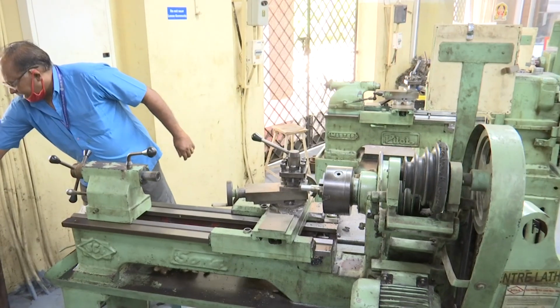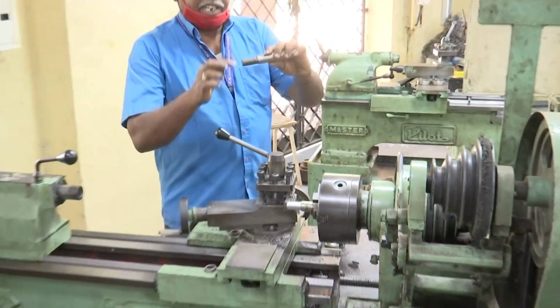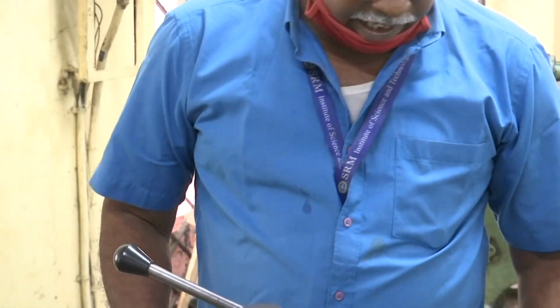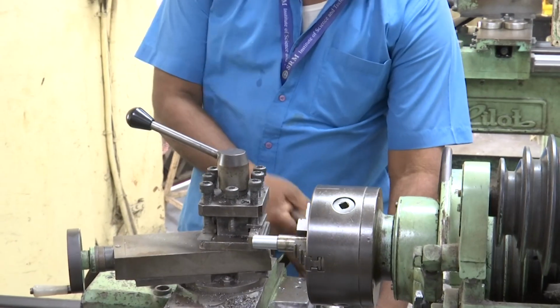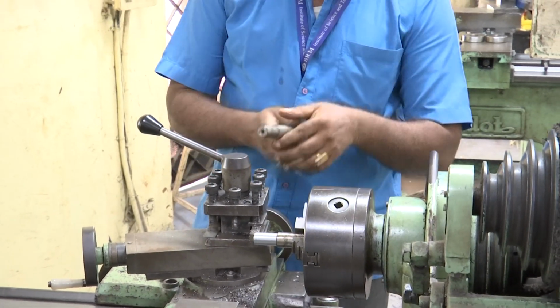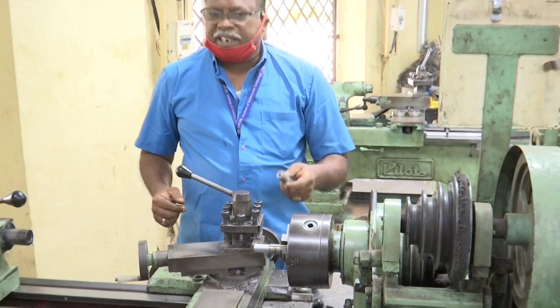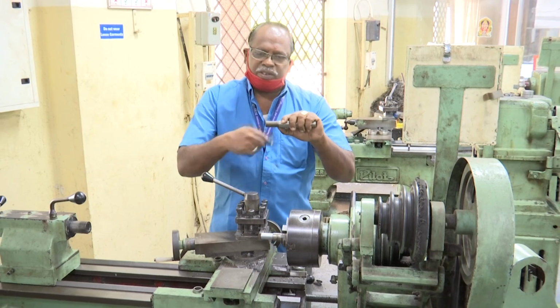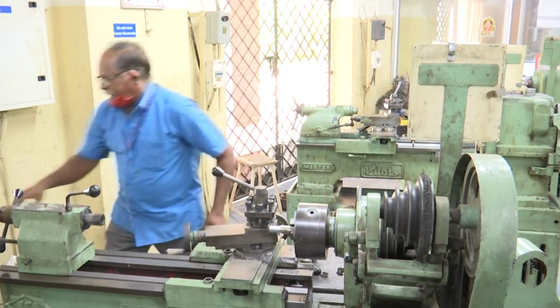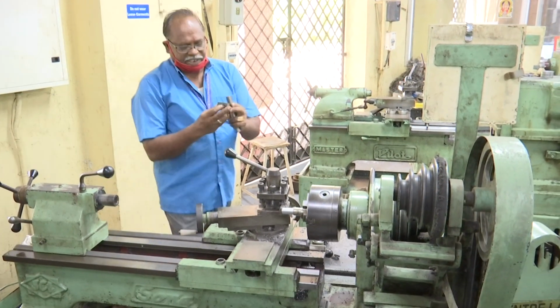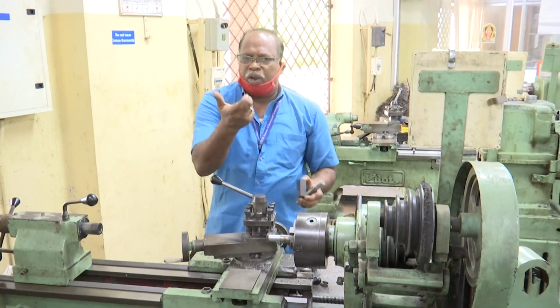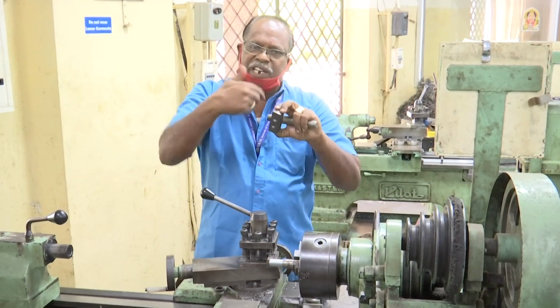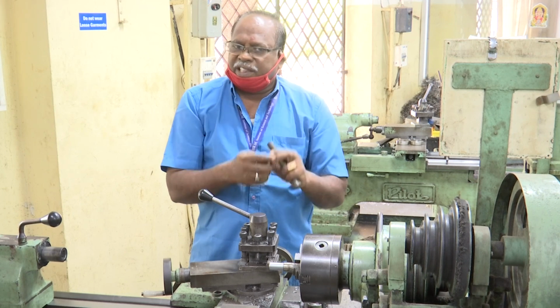Then threading. We see that is called the threading. I already told you this rotating is called threading. Threading has two types of thread. One is the outer thread, another is called the internal thread. You see the bolt and nut. Bolt is called the external thread, nut is called the internal thread.